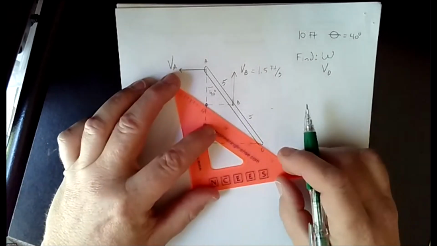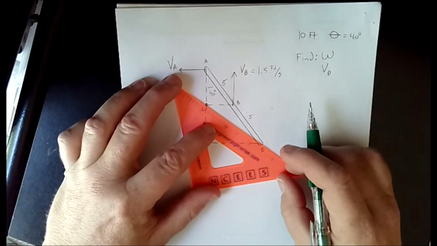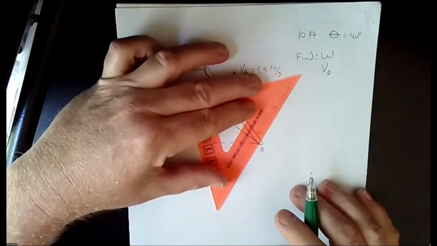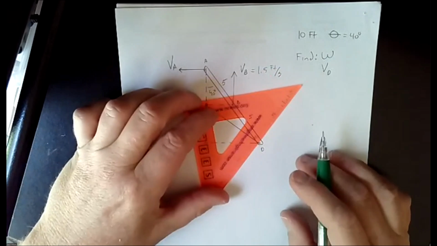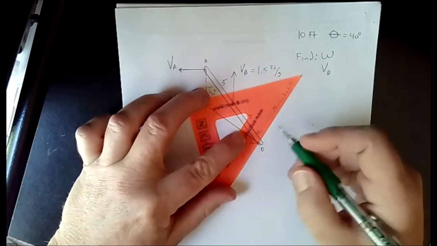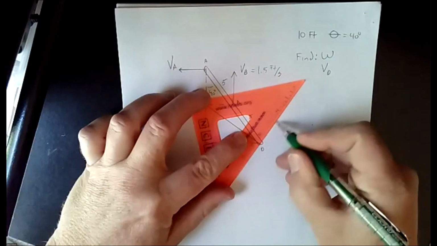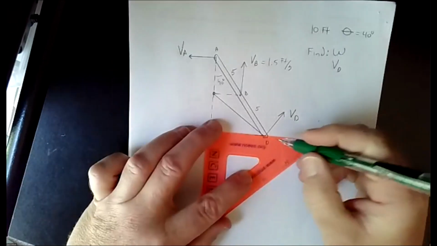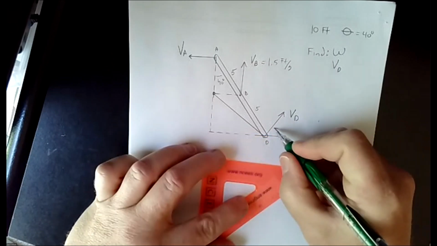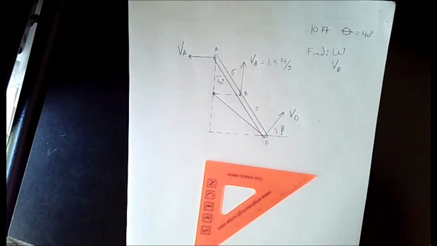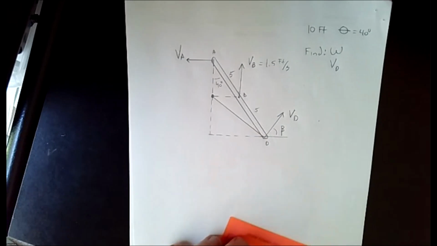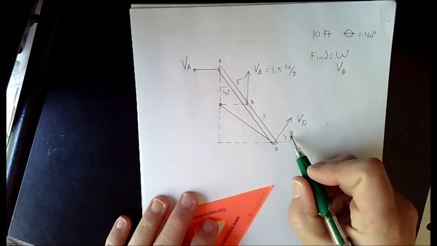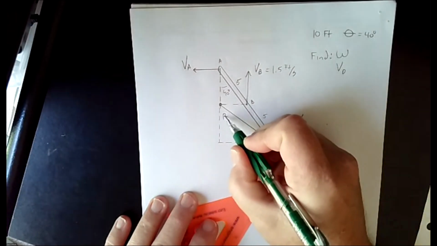What we can do is draw a line to point D, and then we draw a perpendicular to it. And so now we know that's the direction of velocity D. And of course, we need to know what that angle beta is. But actually, that's not going to be so bad because we know that beta is the same as beta there, right?